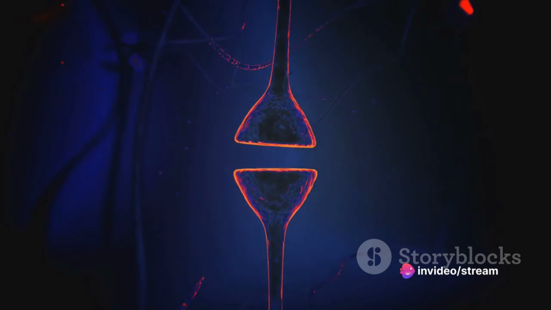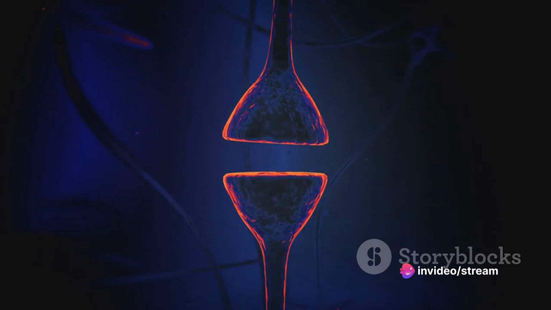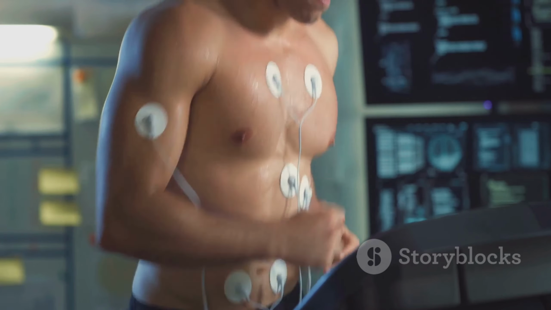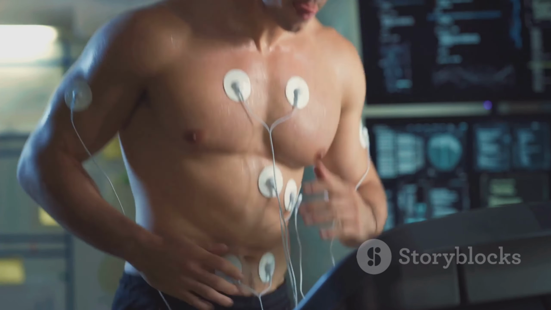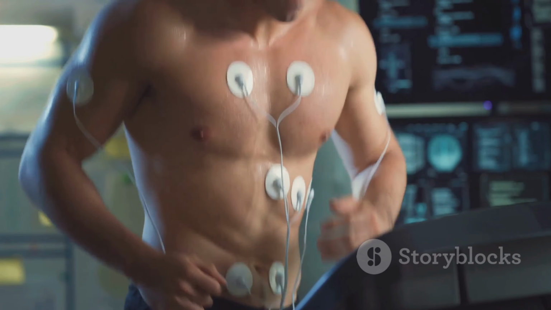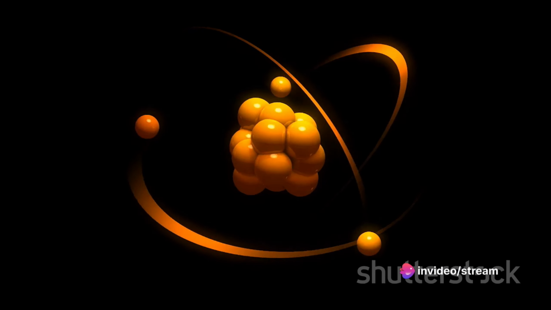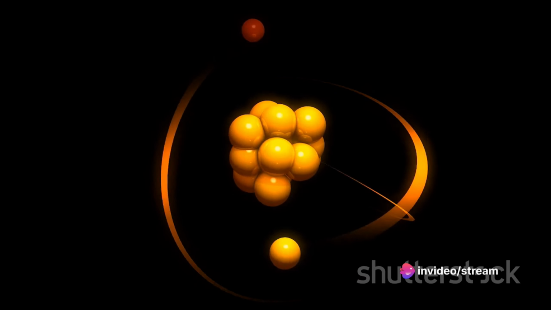So, to sum it up, ATP releases energy through the process of hydrolysis, where water is used to break the bond between the second and third phosphate groups. This breakage releases energy that can be used by our cells for various functions, from muscle contraction to nerve impulse propagation. And that's the beauty of ATP.